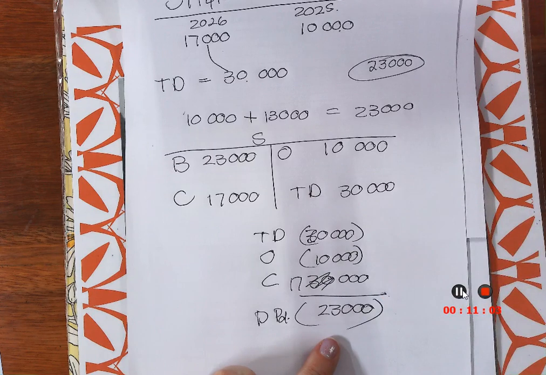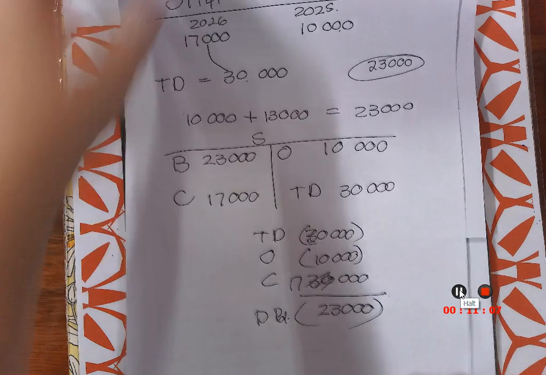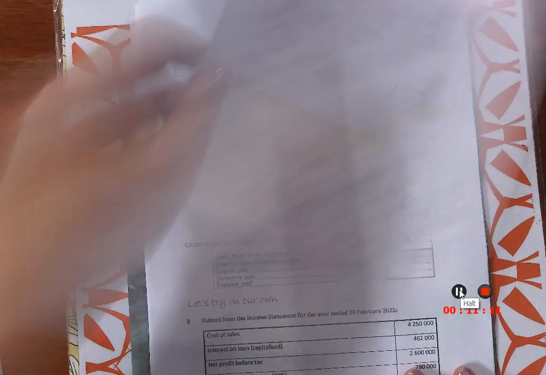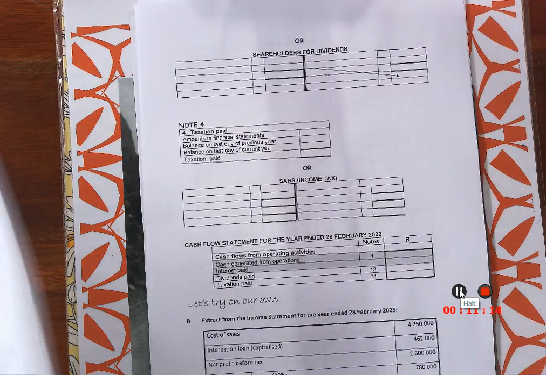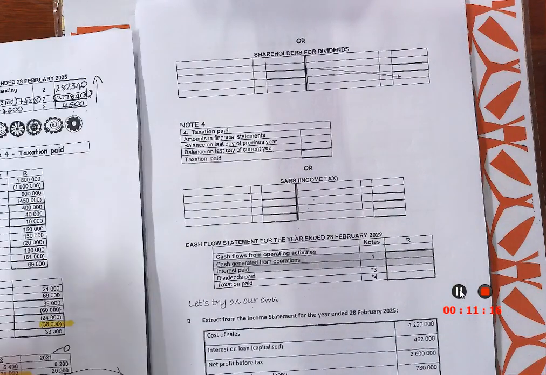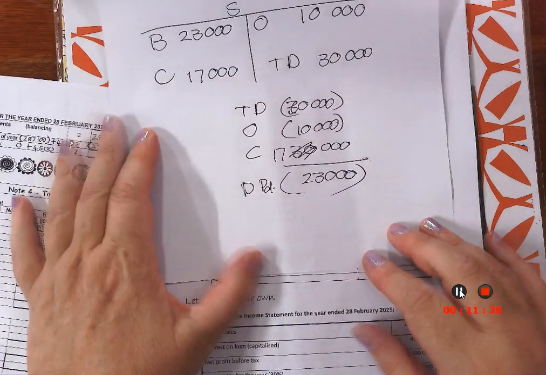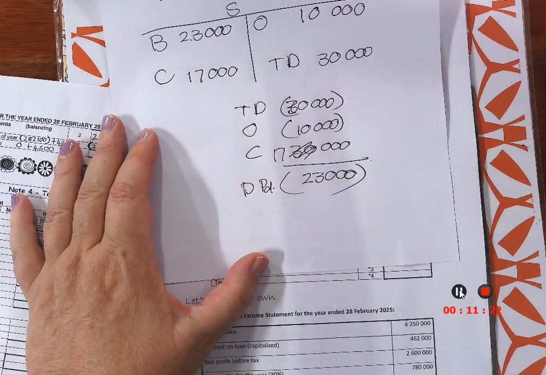Now I want to explain to you SARS. So remember, when we start our cash flow, when we do the cash flow, it starts with cash from operations, which is note 1. Interest paid, which I also get from note 1.